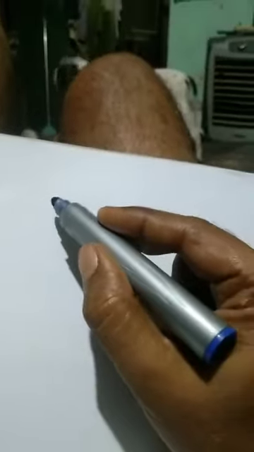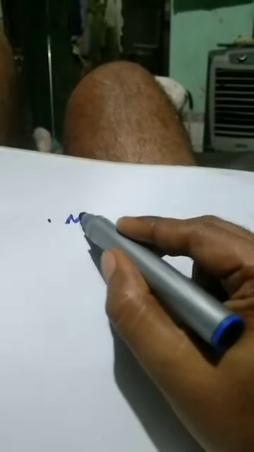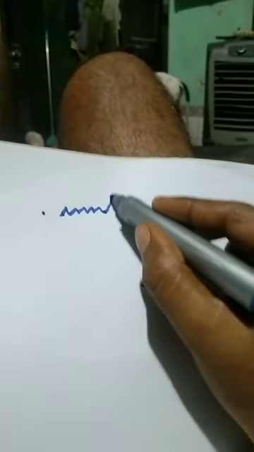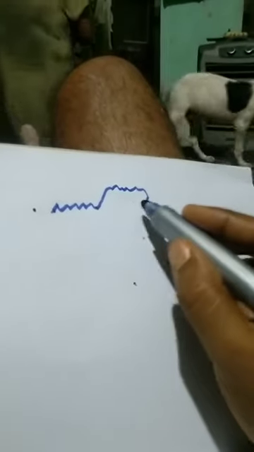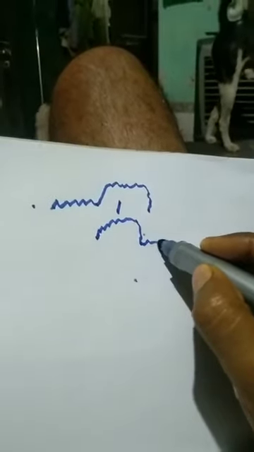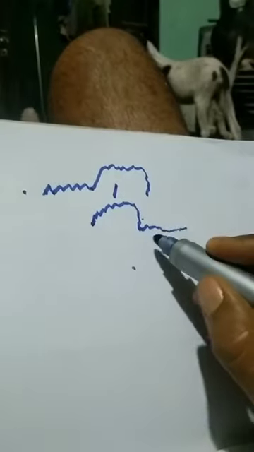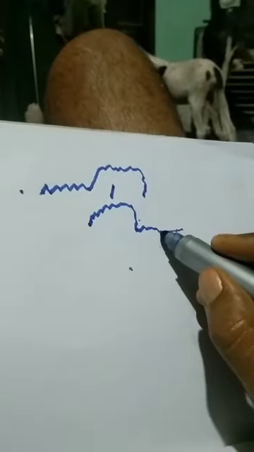So this is the flow of light. This is step 1. Now this is the second step, with the horizontal part from here to here.